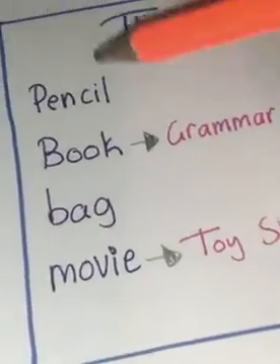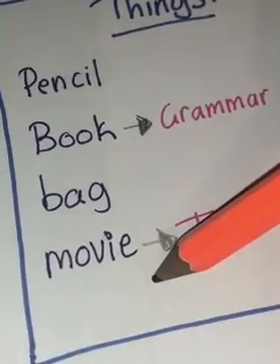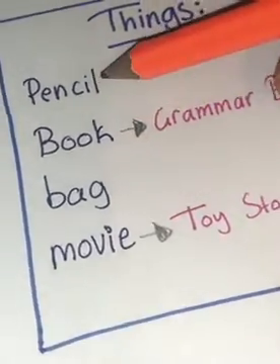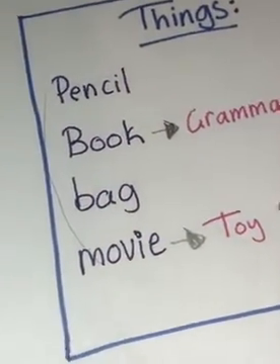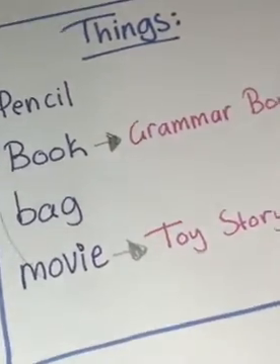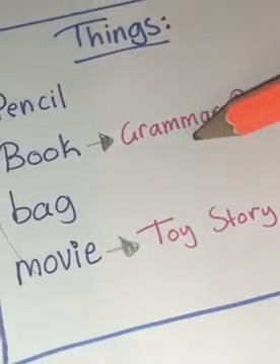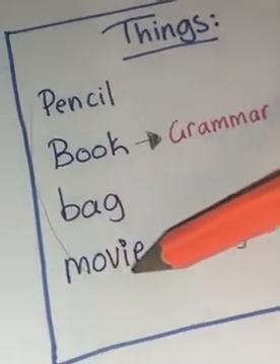Now, things like pencil, like book, like bag, like movie, okay? These are common nouns, right? But when we know the name of the book, like a grammar book, for example, this is a proper noun. We know which book. Here, movie.